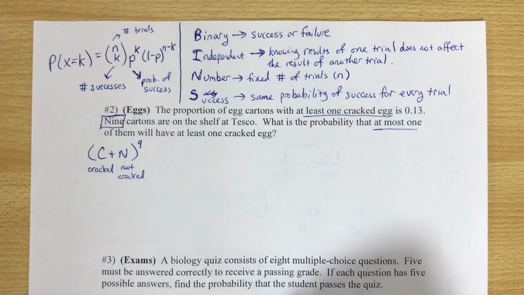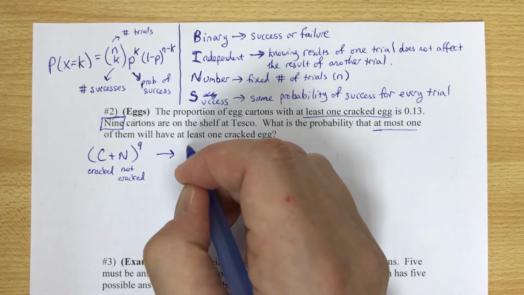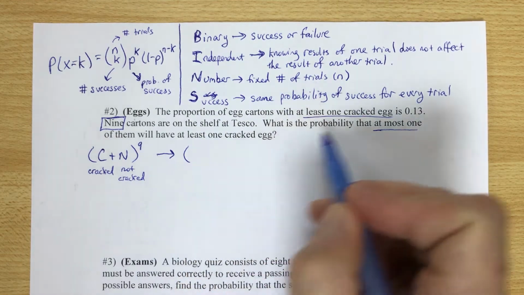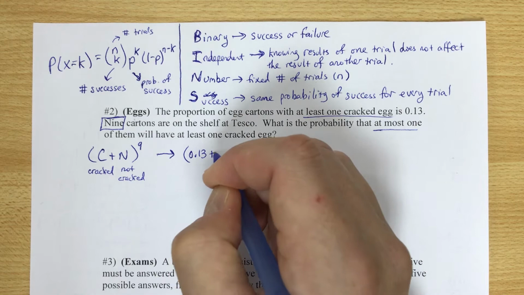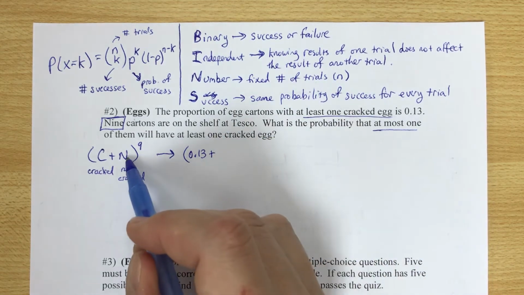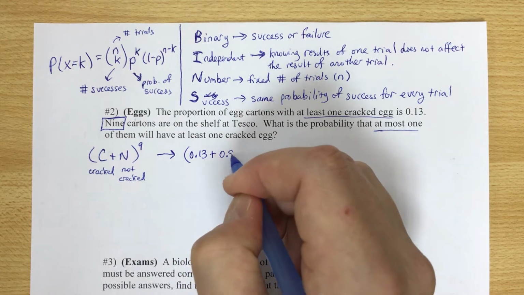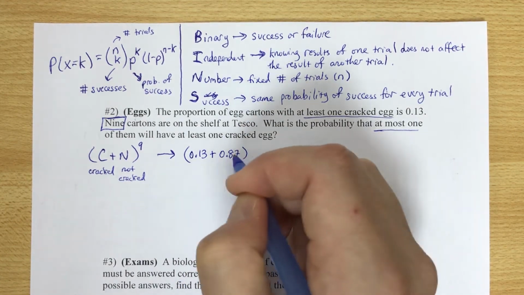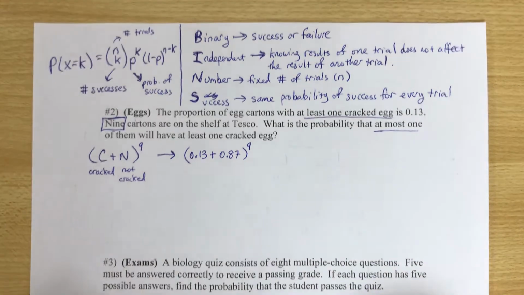9th power. In terms of probabilities, the probability that at least one egg is cracked is 0.13. Well, that means that the probability that no eggs are cracked in a carton would be 1 minus that, which is 0.87. Now, that adds up to 1, and then again it's raised to the 9th power.